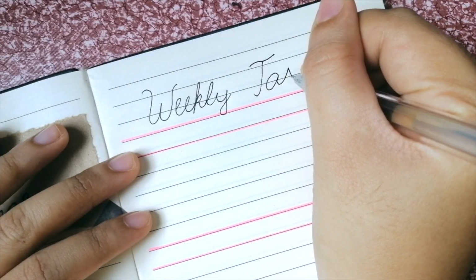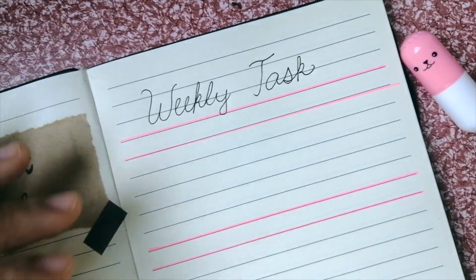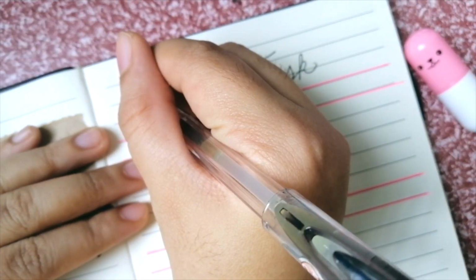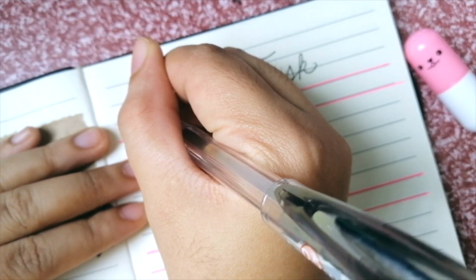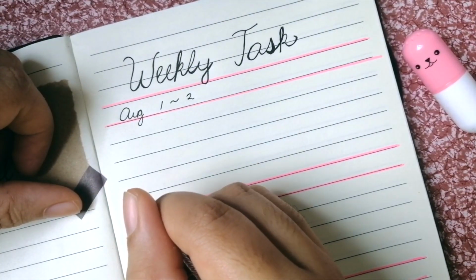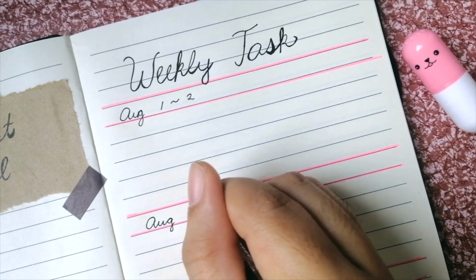So last month, I used a daily tracker to plan and track my daily activities. But for this month, I want to experiment with a different layout. Instead of a daily tracker, it will be a weekly tracker. I will list here all the things that I want to be done in that week or the meetings in that week.